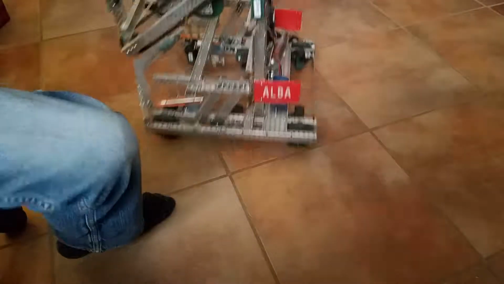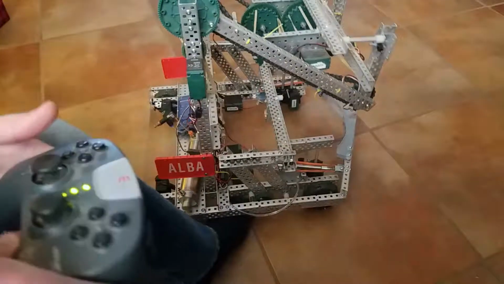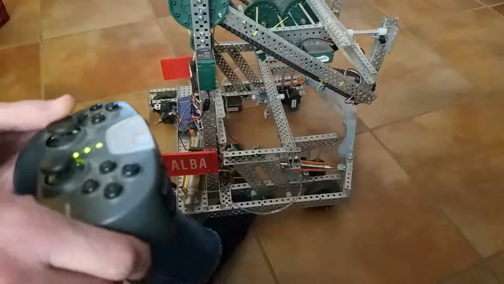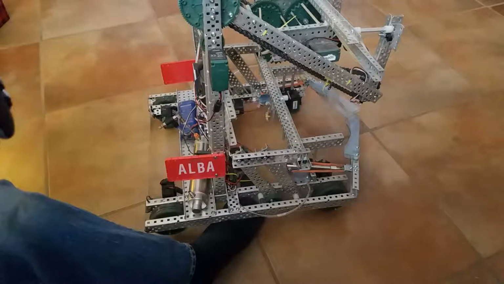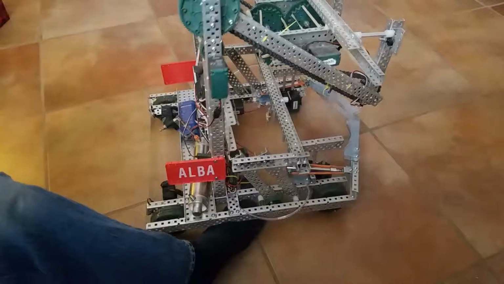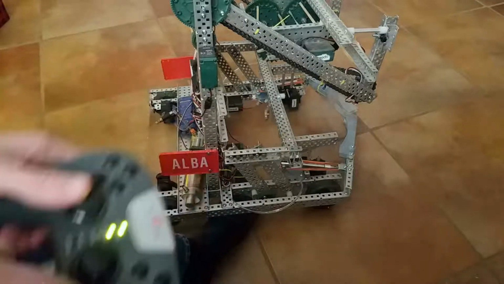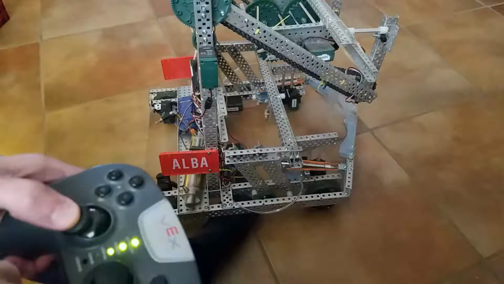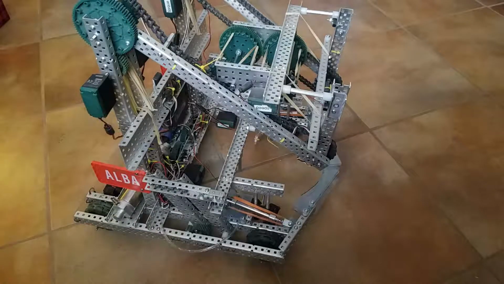But what you do see is that when I move the left joystick here, both wheels turn. If I get myself out of the way, both wheels turn just like what we want to have happen. And they turn forwards when we push it up, and they turn backwards when we pull it down. So they're both turning in the same direction. So now let's add the right side.